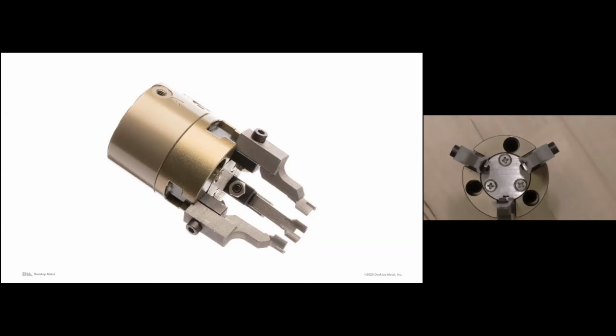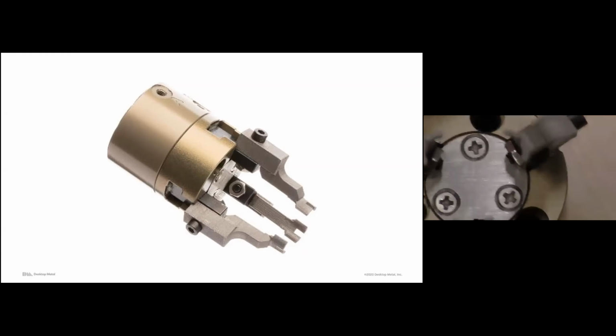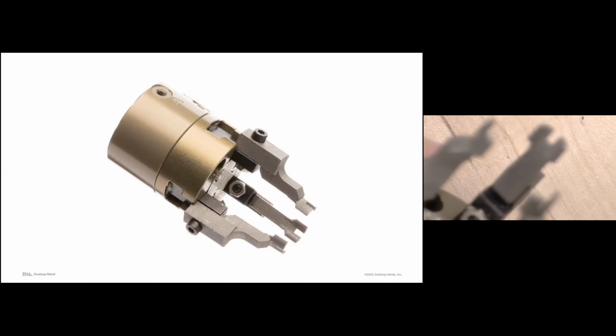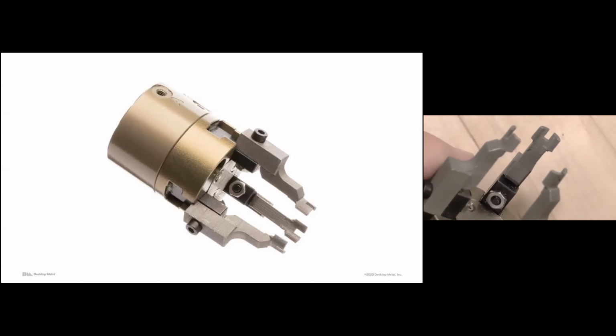I'll try to zoom all the way in just so you can see just how small some of these features are. It would be very difficult and expensive to machine, but very easy for us to simply print them.